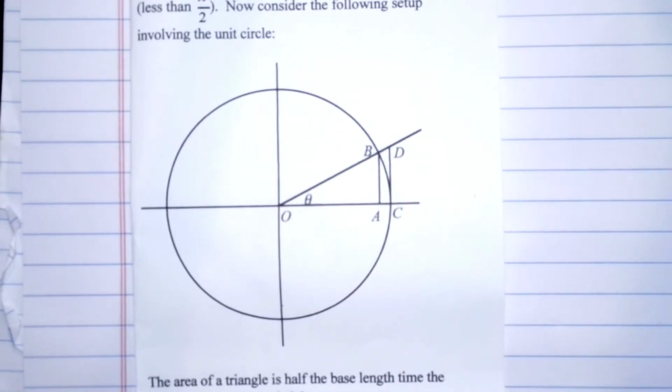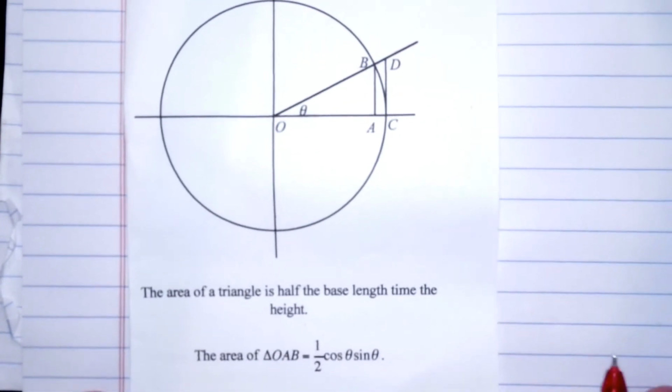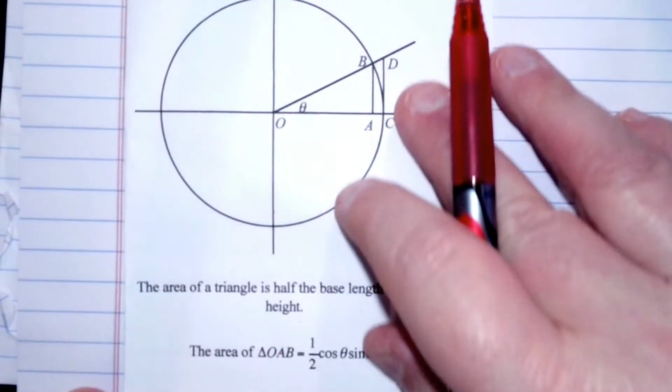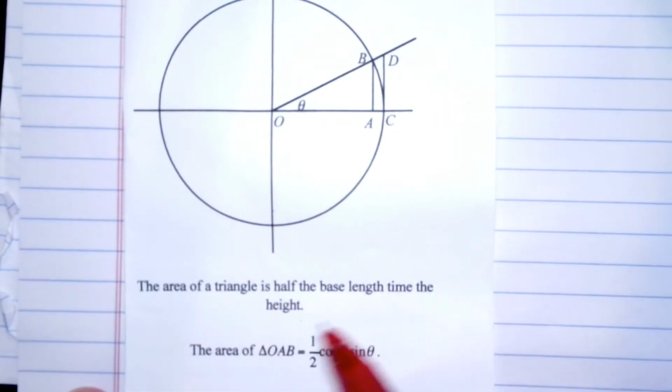So what we're going to do is come up with expressions for the areas of each of these three figures. Alright, so let's start working with the triangles first. You know that the area of a triangle is half the base length times the height.